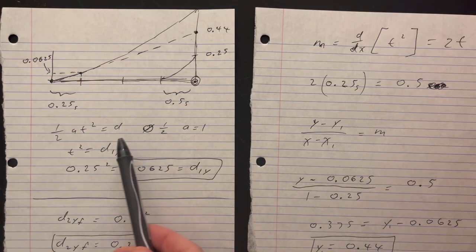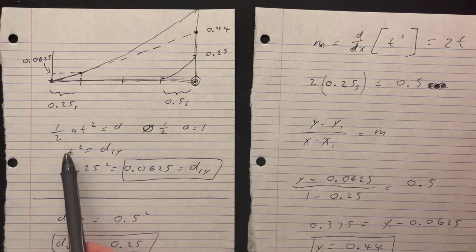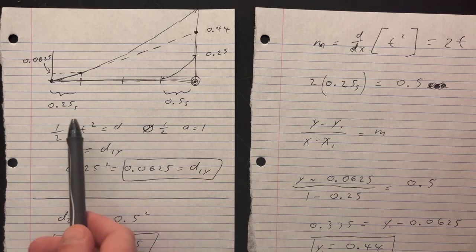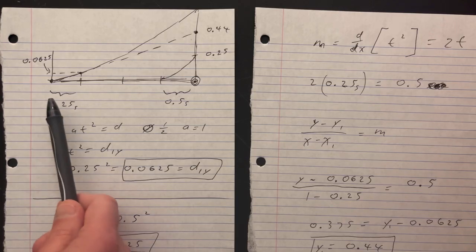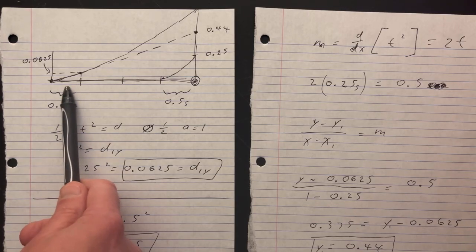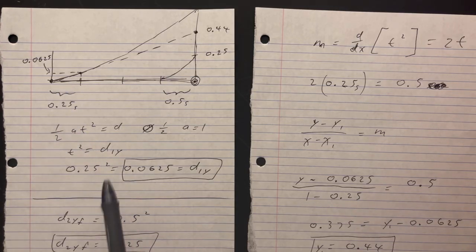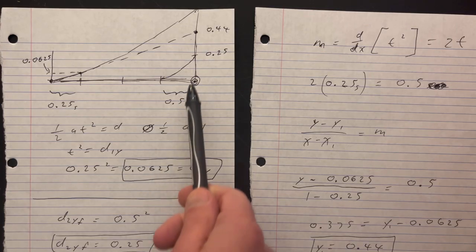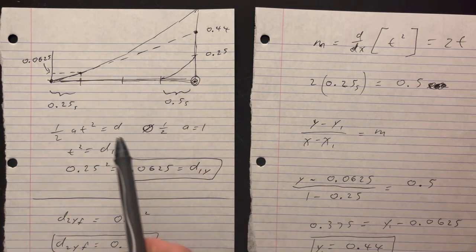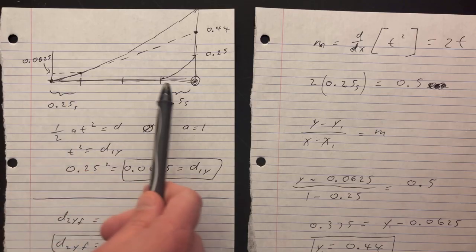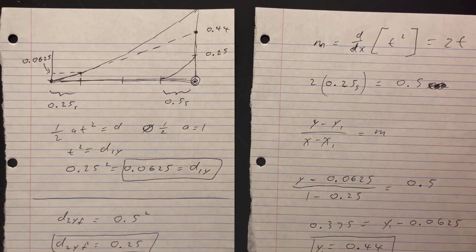Okay, so anyways, we've eliminated the 1/2 and the acceleration. That means time squared equals distance 1 in the y direction. Let's say that bullet is in the crosswind uprange for a quarter of a second. That means it'll be blown off course 0.0625, and that is distance 1 in the y direction, right there. We don't even have to know if this is centimeters, millimeters, or micrometers, or whatever, because all we're doing is comparing the distance of the two bullets, one that encounters the crosswind uprange and one that encounters the crosswind downrange.